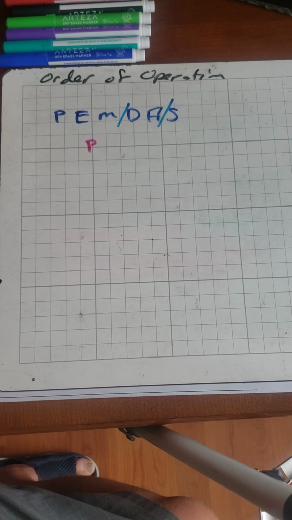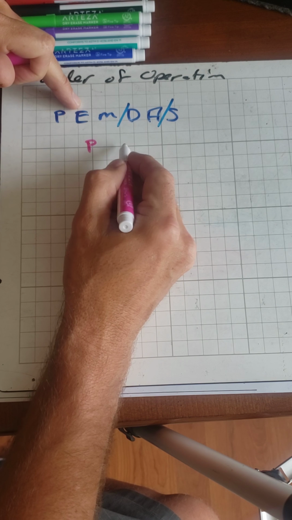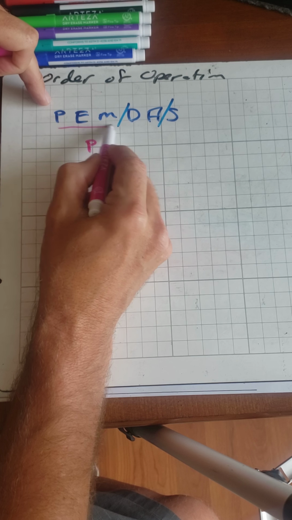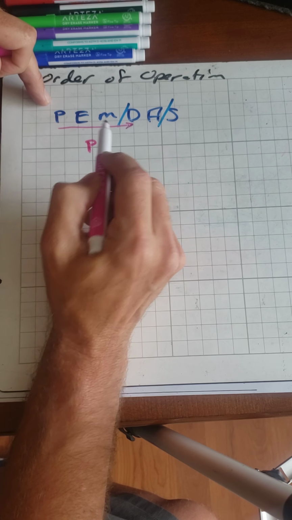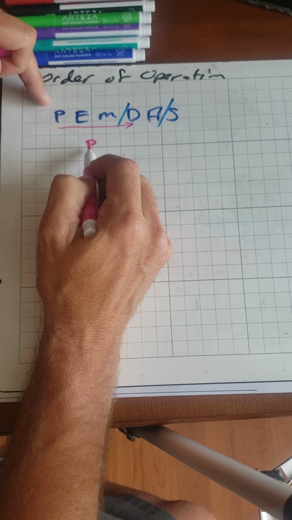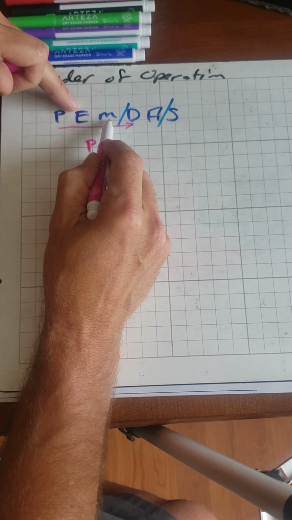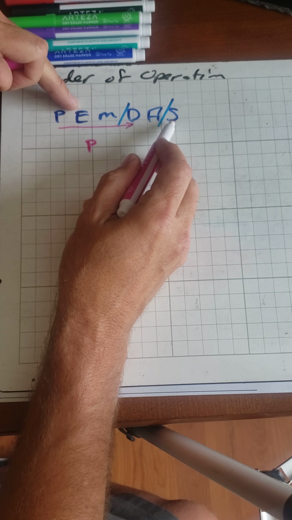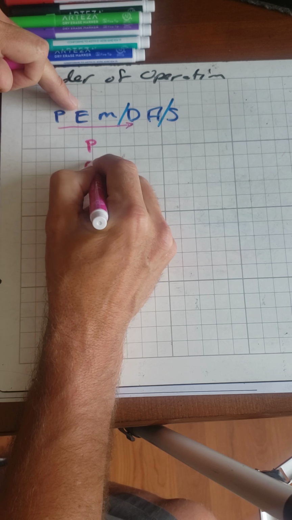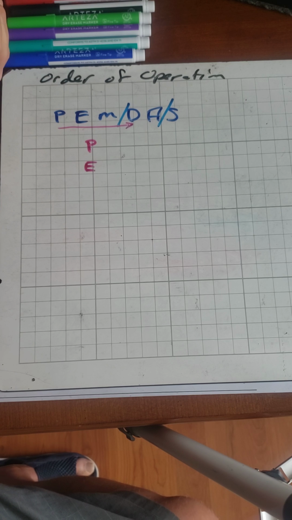The second thing we're always going to do is the E. But I'm not going to write it like this. When I write it like this, it looks like the order has to go in this direction. And you're going to see in a second, it doesn't have to go this direction. I am always going to do my P first, and I am always going to do my E second, but I'm not necessarily going to do my M third, and my D fourth, and my A fifth, and my S sixth. So instead of writing it like a word, I'm going to actually write it going up and down. When I write it going up and down, I can now show which ones go together.